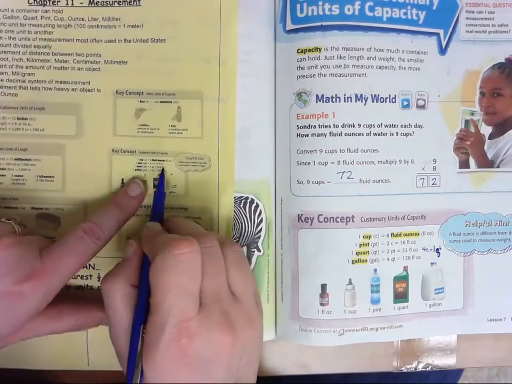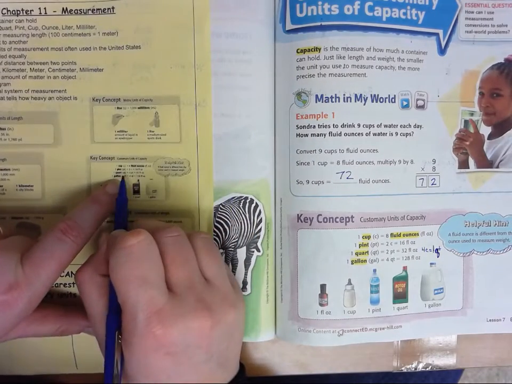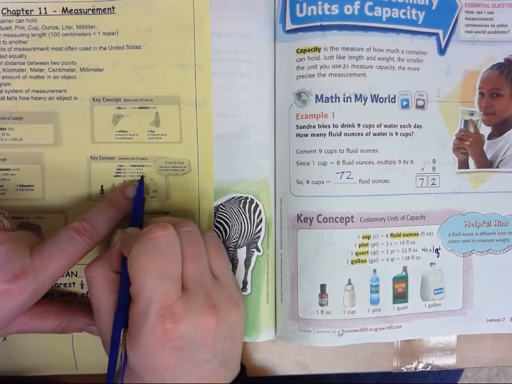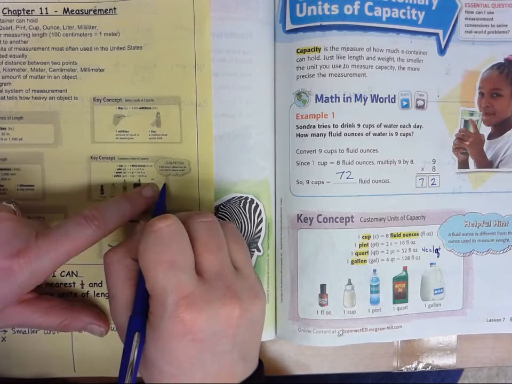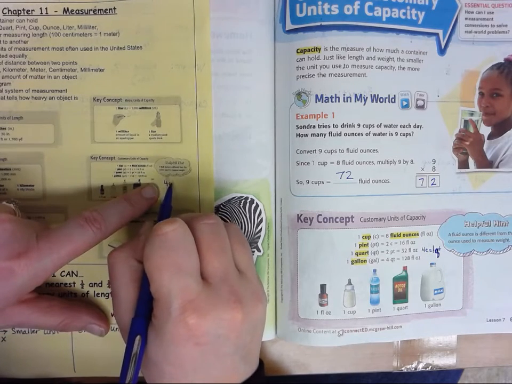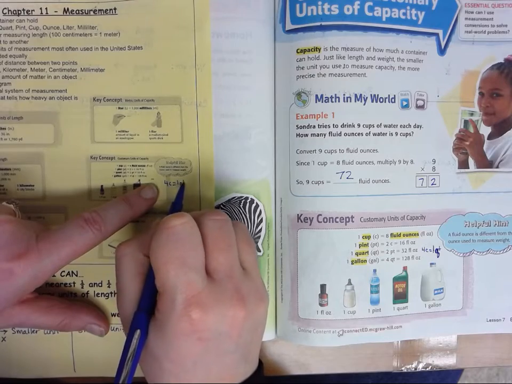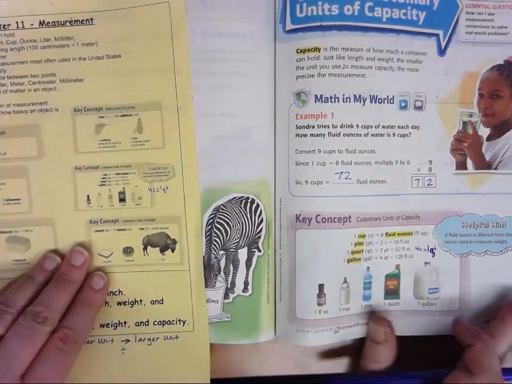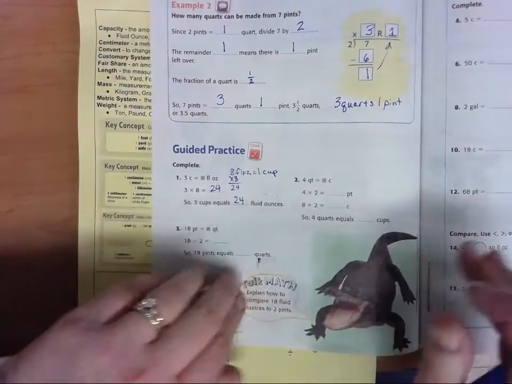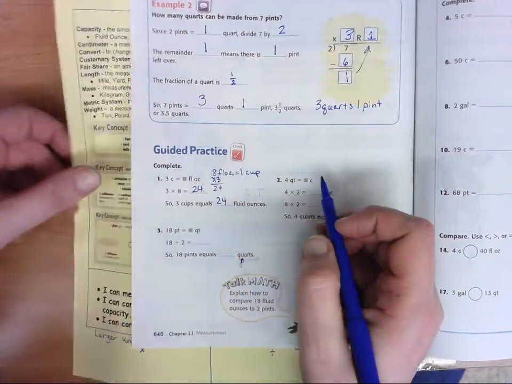And you might also want to add that on here. So 1 quart is 2 pints is 32 fluid ounces. Just add on here 4 cups equals 1 quart. Okay. Now we can answer this.